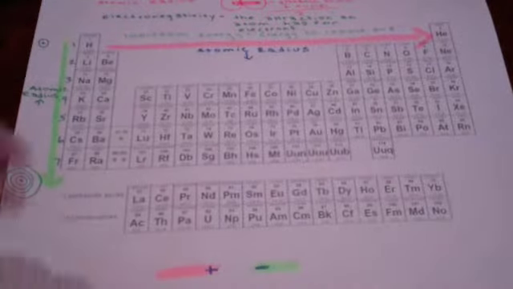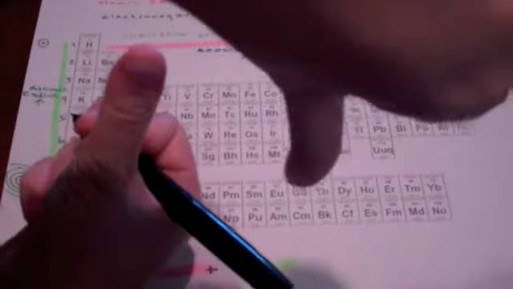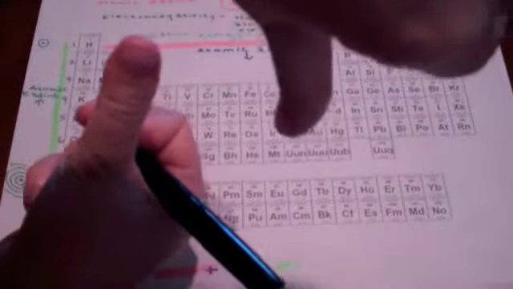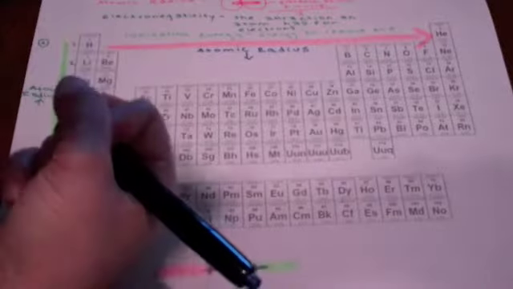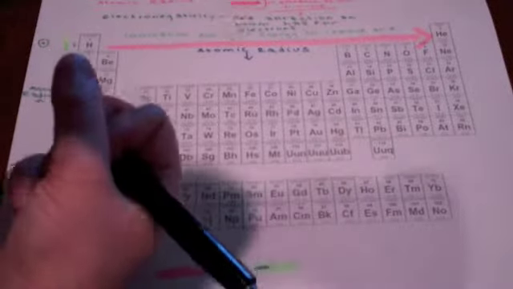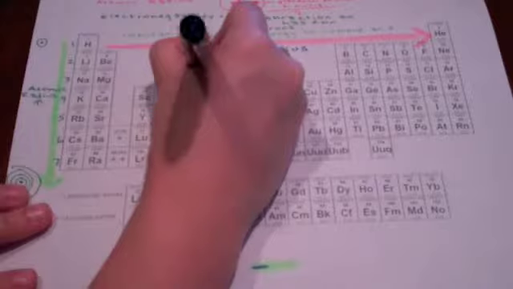Alright, and so what you should recognize is the fact that while atomic radius decreases, your electronegativity is actually going to increase. Okay? And when one thing decreases and the other thing increases, that type of relationship is an inverse relationship. So as atomic radius goes down, your electronegativity is going to go up.